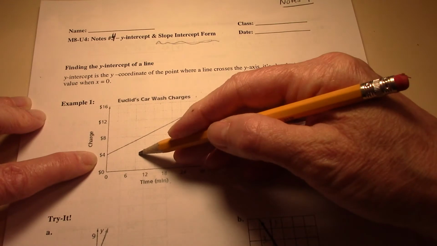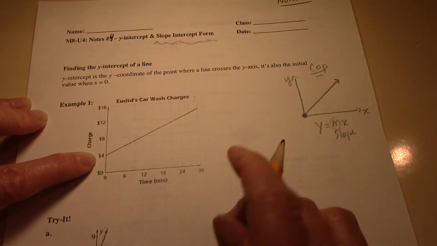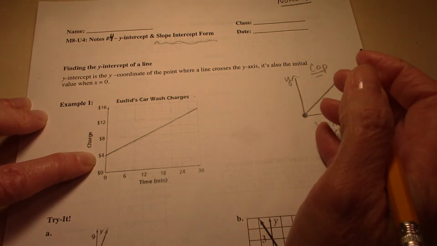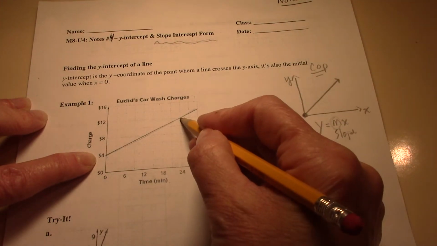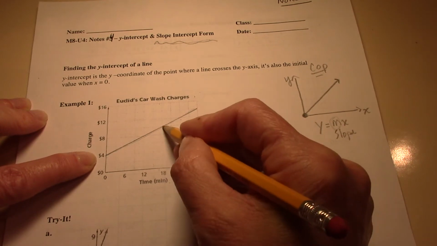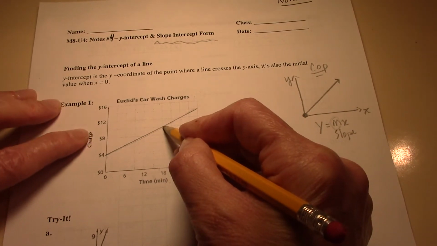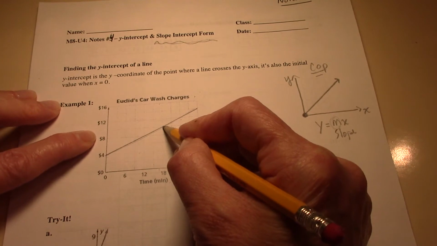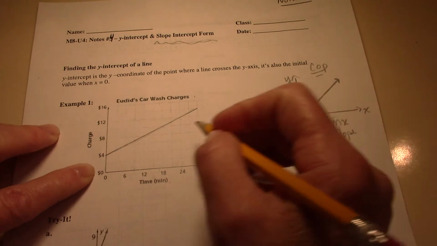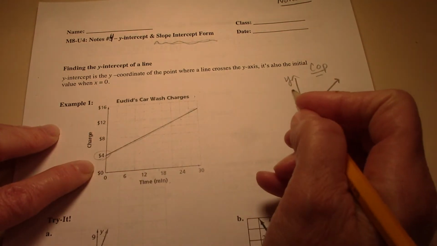But over here, we are going to have definitely a rate of change. Clearly the line is increasing, it's going up. So like at 24 minutes, I'm getting charged $12. At 18 minutes, I'm getting charged probably $10, excuse me, 10. And so on. You could determine what your charge would be. But it started at $4.